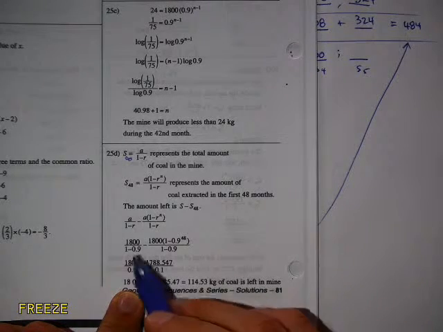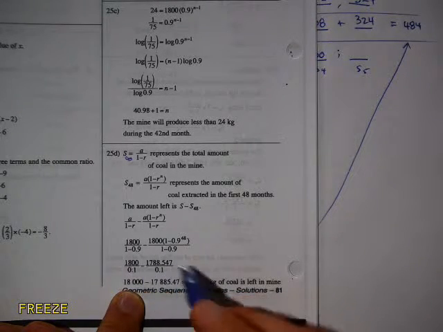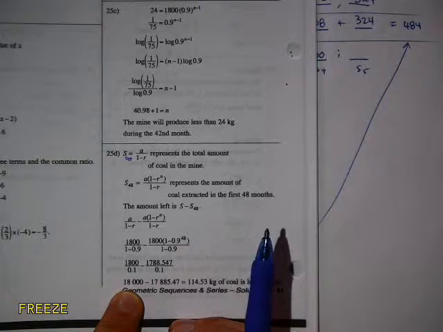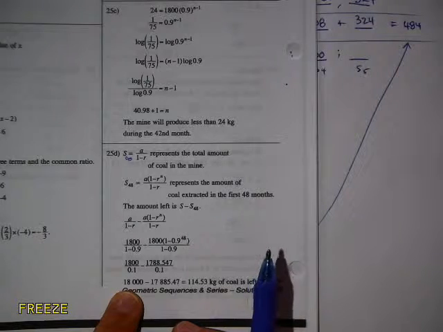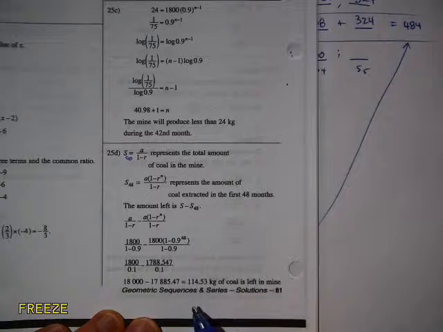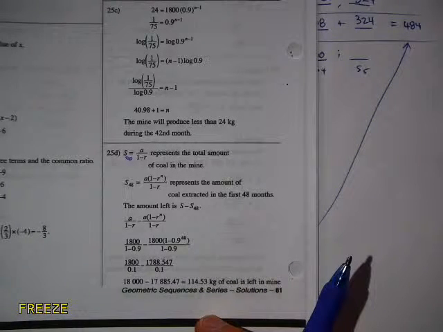I thought that we only had this one, our A. If you plug in like 1800 into the infinite, then it creates 1800.